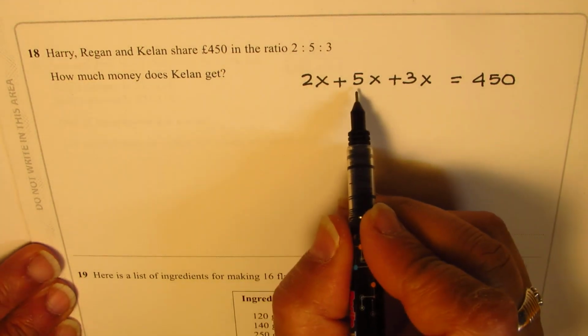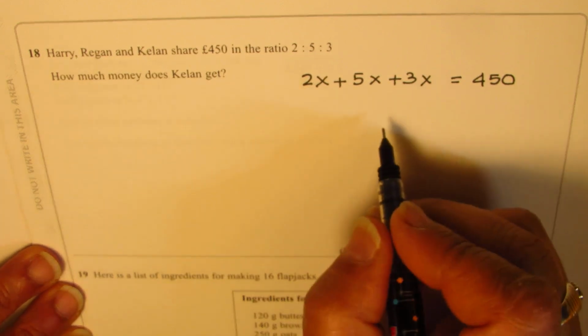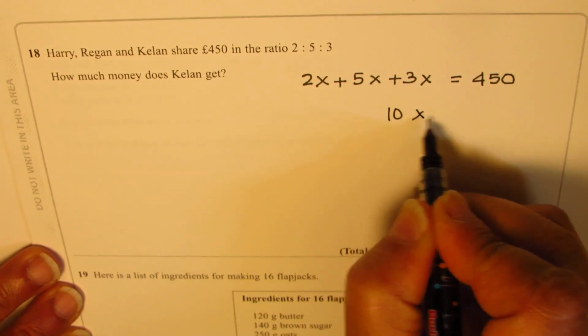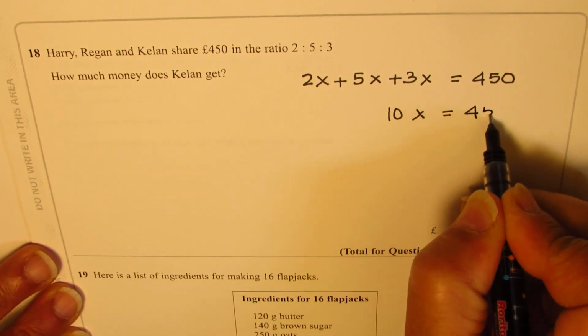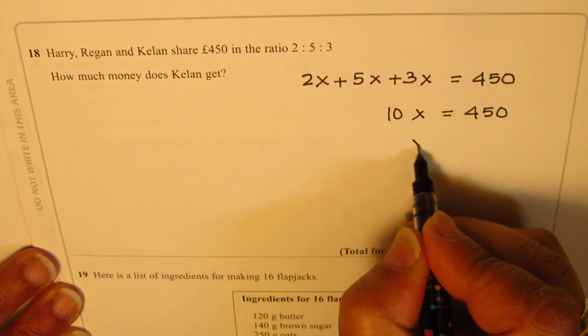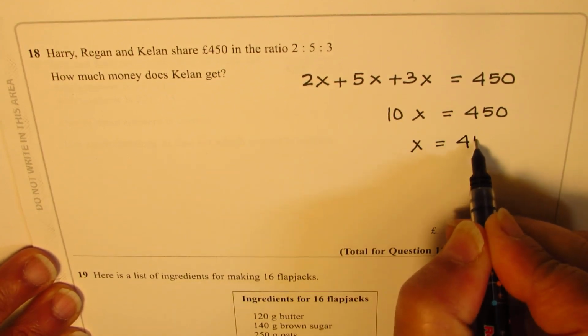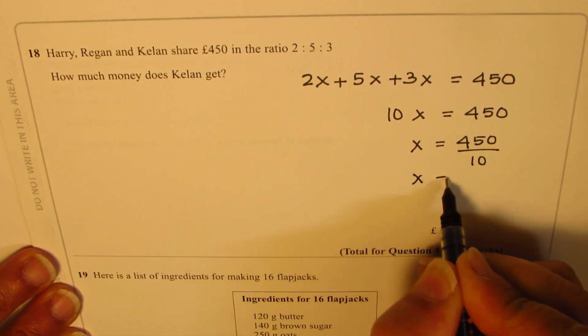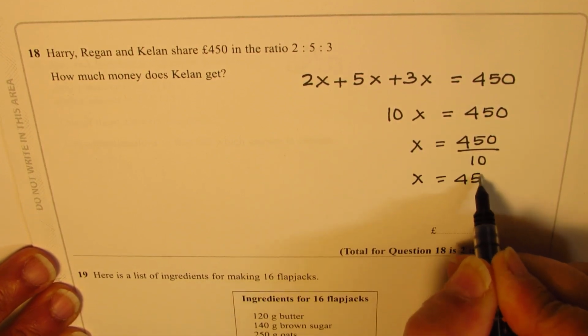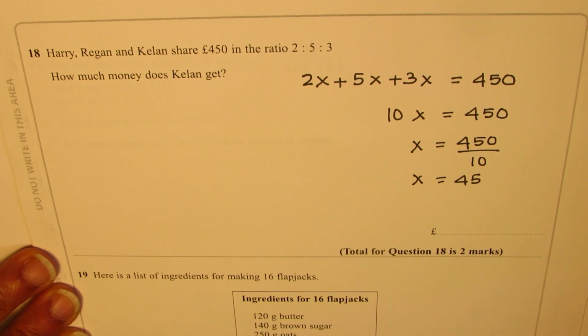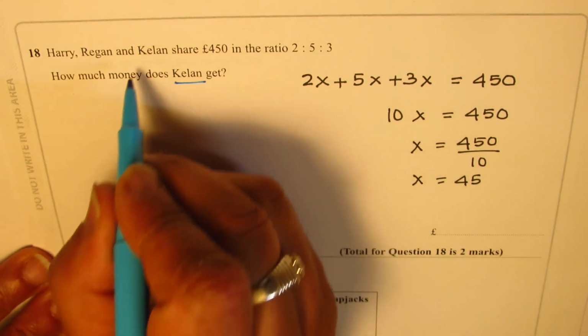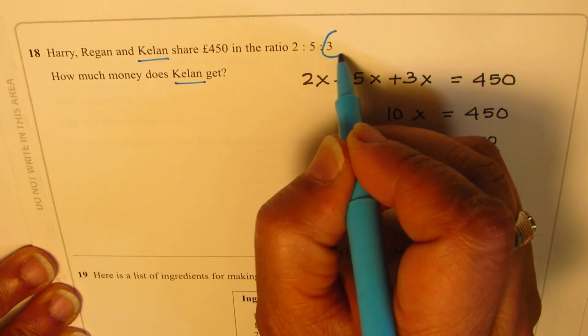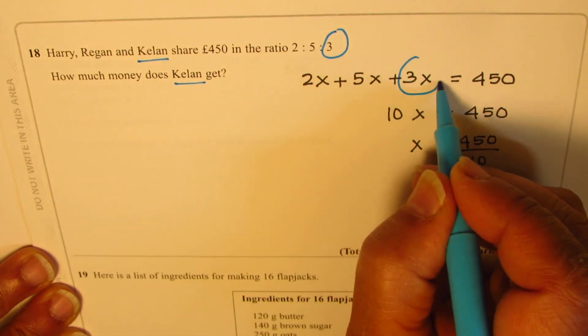So when you add them all, we get 7 and 3, 10. So 10 times x is 450. So x is 450 divided by 10. So x is basically 45. Now we are interested in finding how much will Kalen get. So that is this ratio, last one, right? 3 times x.